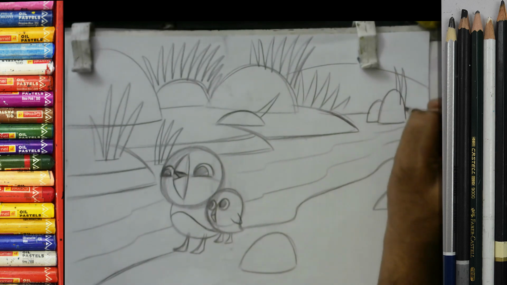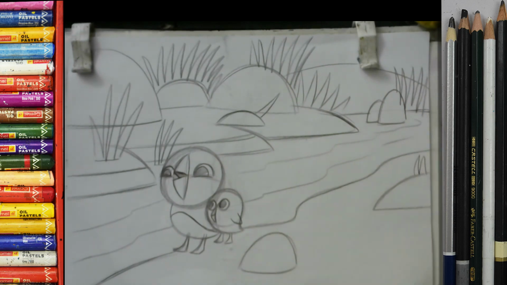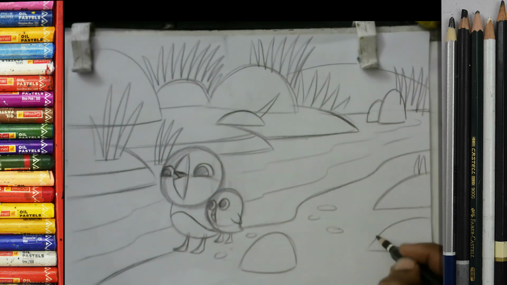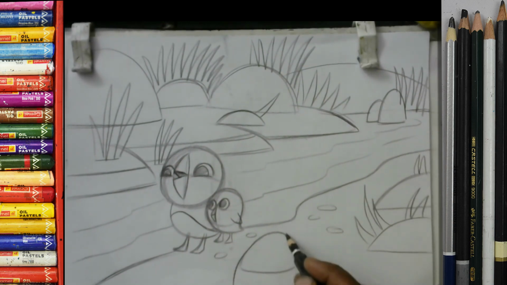Okay. Make something kind of grass. Rock. So very simple rocks here and there.